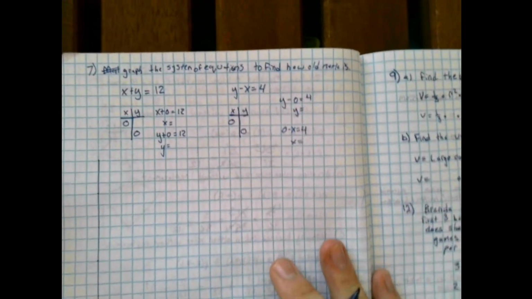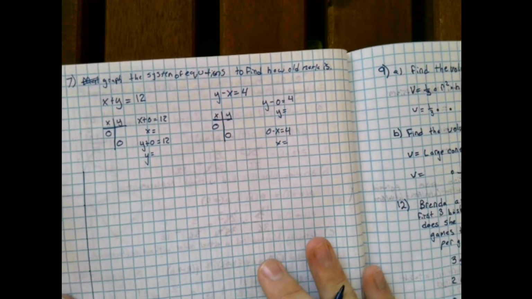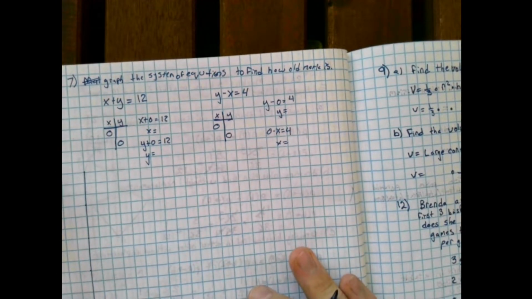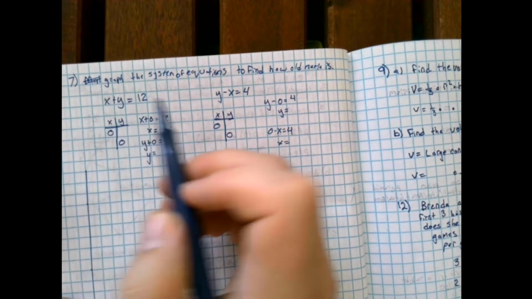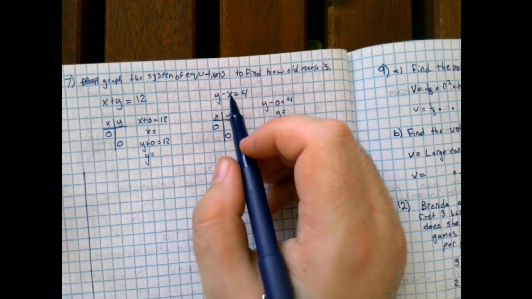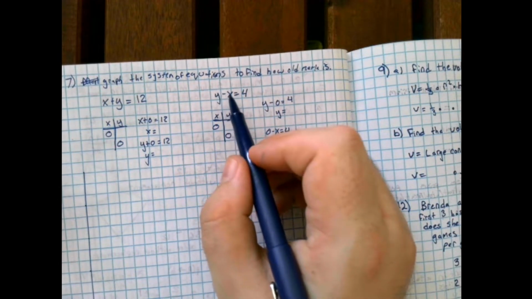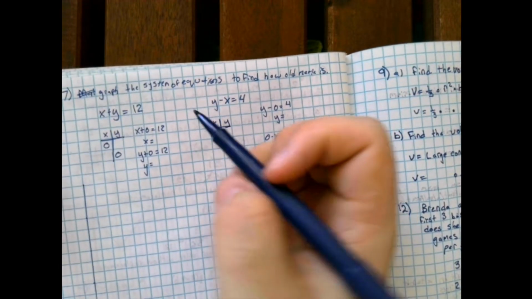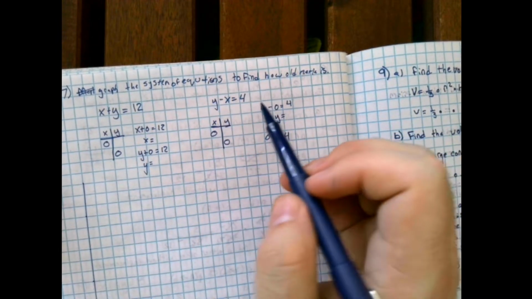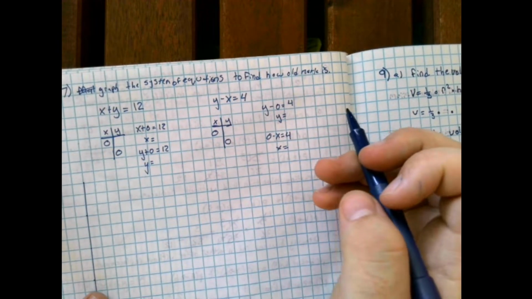Our next star problem is problem number 7. Problem number 7 gives us two equations that tell us the ages of Marla and Jill. We're told that Marla is Jill's older sister. The sum of their ages is 12, so Marla plus Jill is 12, and the difference of their ages is 4, so Marla minus Jill is 4. Now, it says to graph the system of equations to find out how old Marla is.